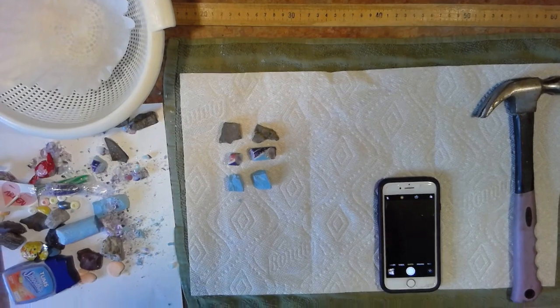I don't know if I can show you myself with this. I'm going to be upside down, but that's still me.